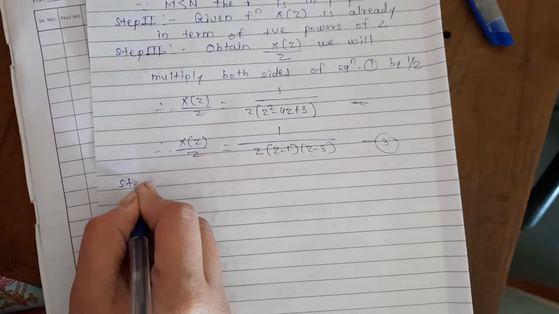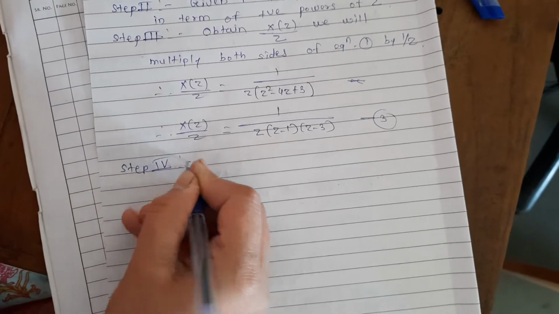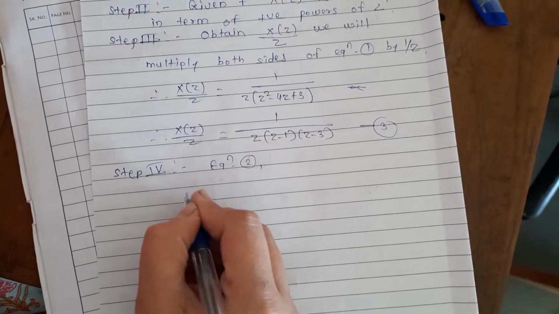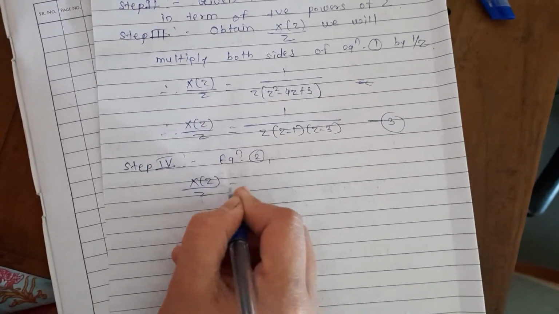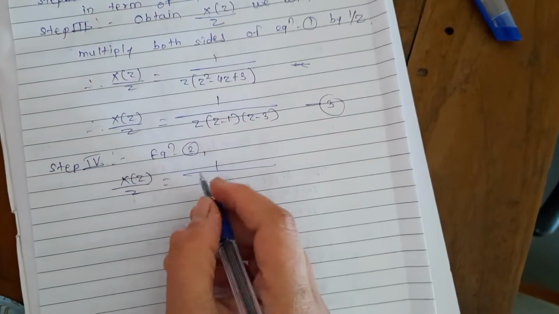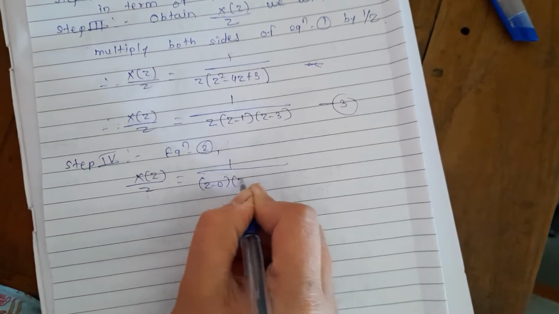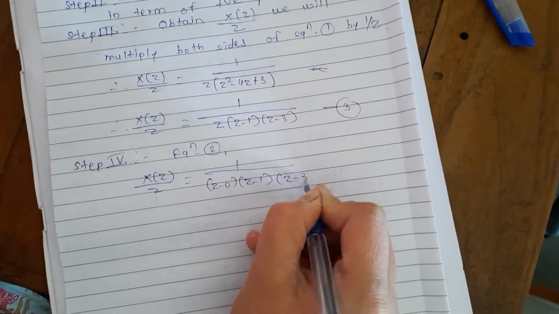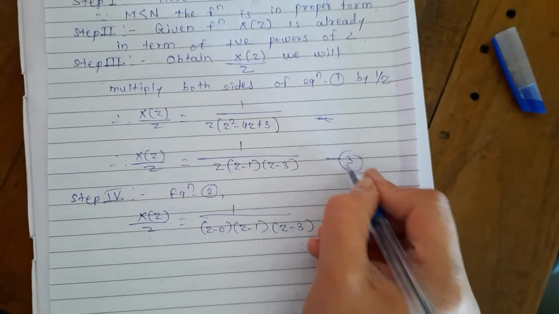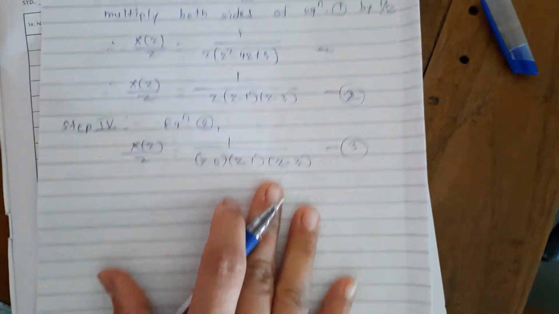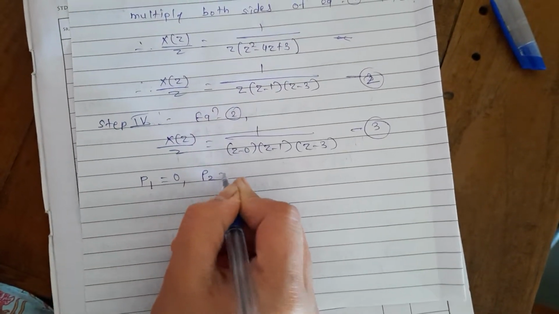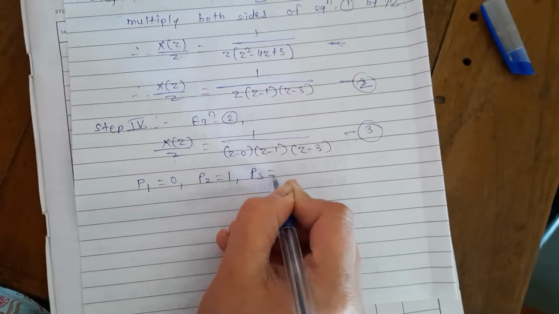Next, step 4. Equation 2 can be written as X of z by z is equal to 1 by z minus 0, z minus 1 and z minus 3. So this is equation 2 and this one is equation 3. So poles are P1 is equal to 0, P2 is 1 and P3 is 3.